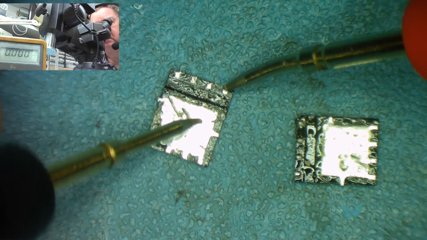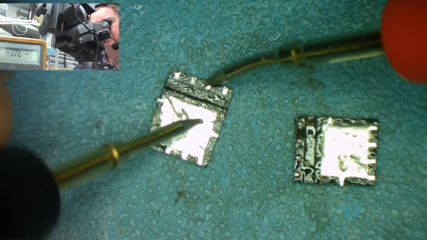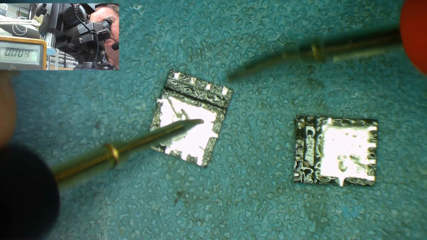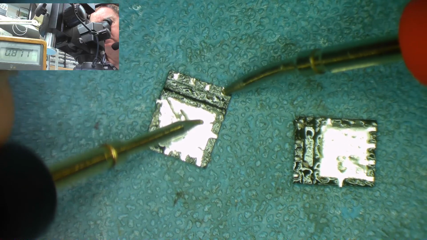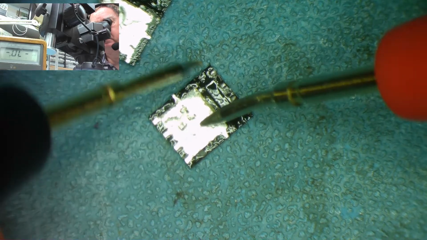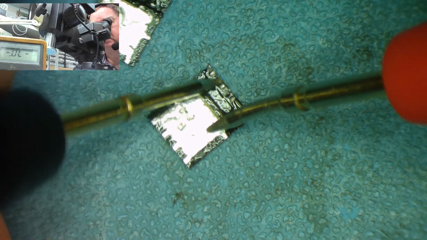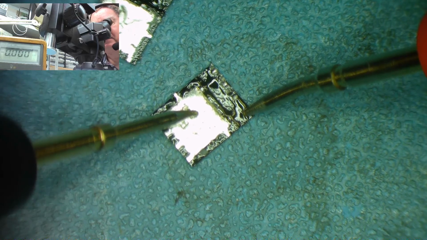Aha. Short circuit from the gate. That'd be a good reason for the chip to explode. Look at this one. Doesn't read anything across here. Short circuit from the gate.